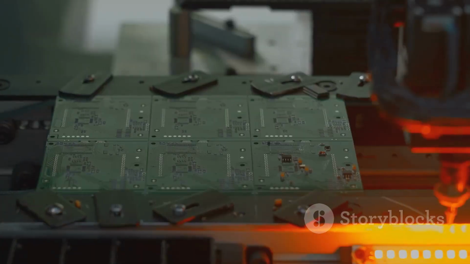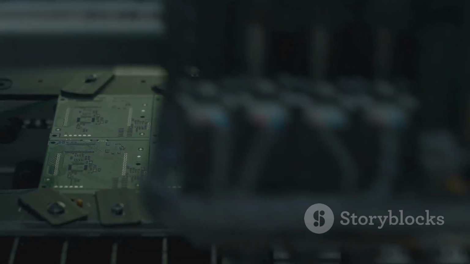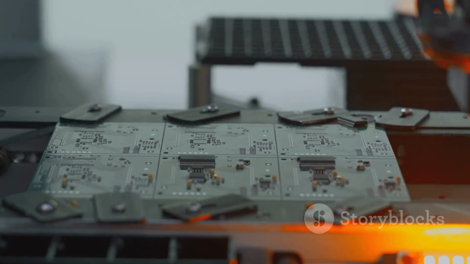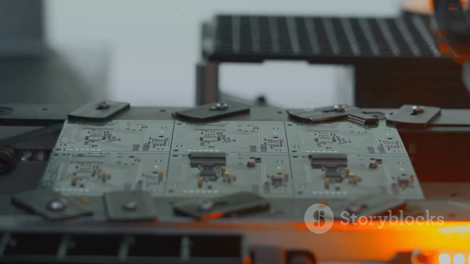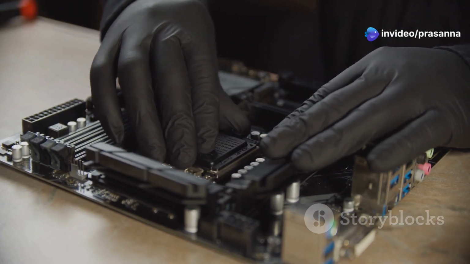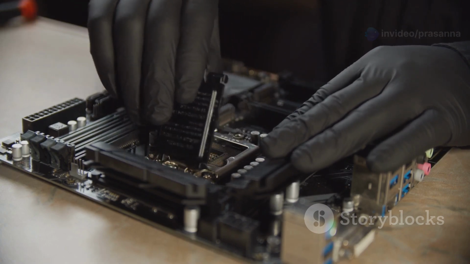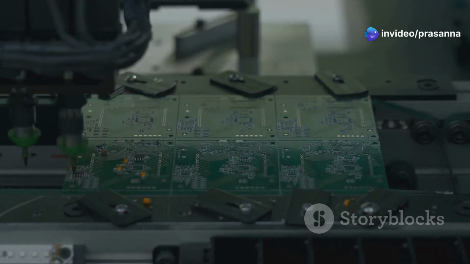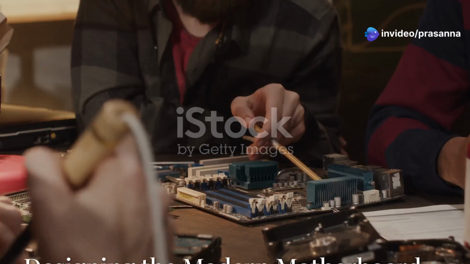The manufacturing process can be broadly divided into several key stages. These stages include PCB fabrication, component assembly, soldering, testing and quality control, and firmware programming. Each stage plays a critical role in ensuring that the final product meets the stringent demands of modern computing. From the initial design to the final quality check, the creation of a motherboard is a testament to human ingenuity and technological advancement. Understanding the intricacies of this process provides a deeper appreciation for the complexity and sophistication of the devices that power our digital lives.